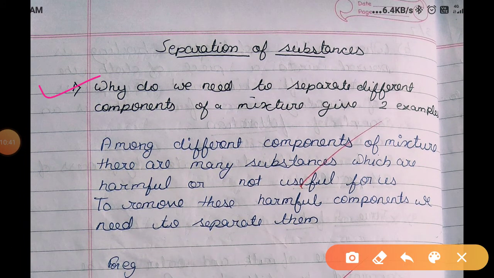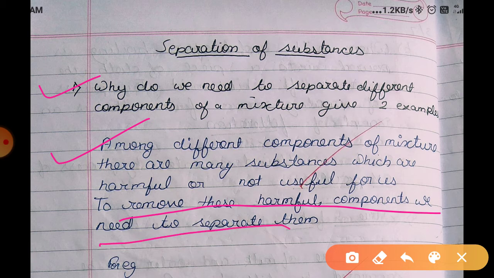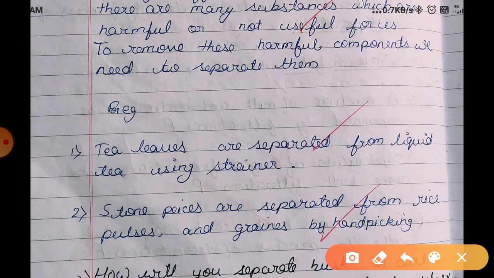Question number 1. Why do we need to separate different components of a mixture? Give 2 examples. Answer: among different components of a mixture, there are many substances which are harmful or not useful for us. To remove these harmful components, we need to separate them. For example, number 1. Tea leaves are separated from liquid tea using a strainer. Number 2. Stone pieces are separated from rice, pulses and grains by hand picking.